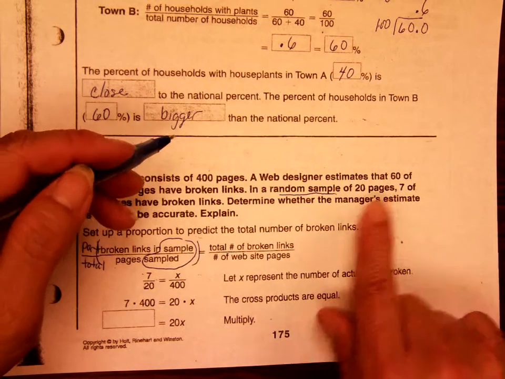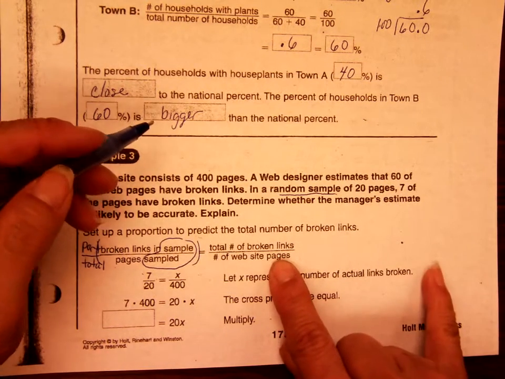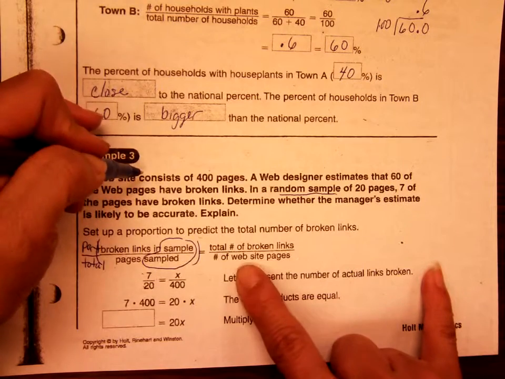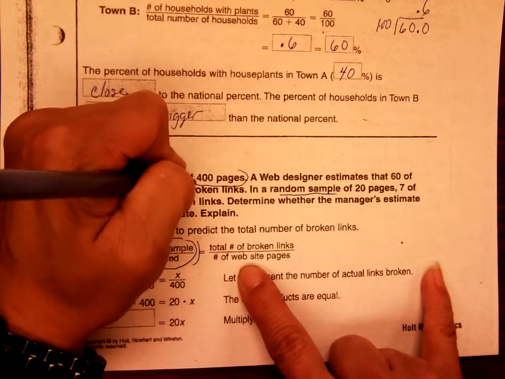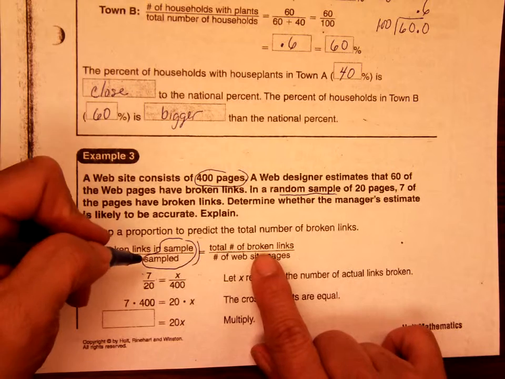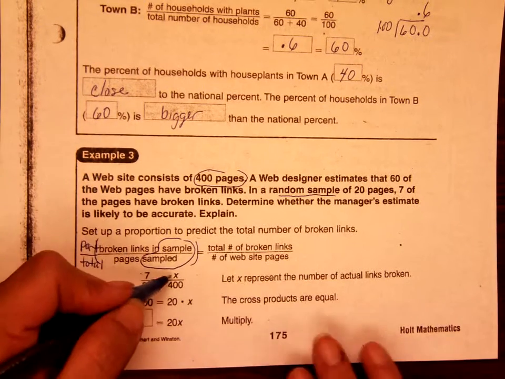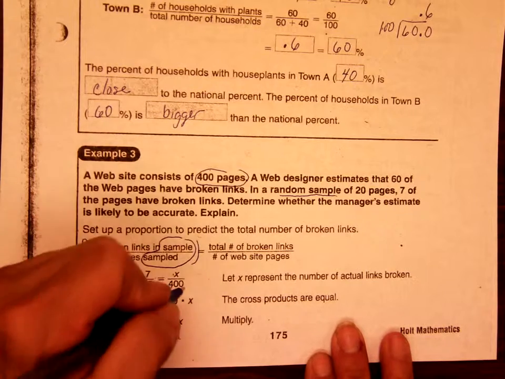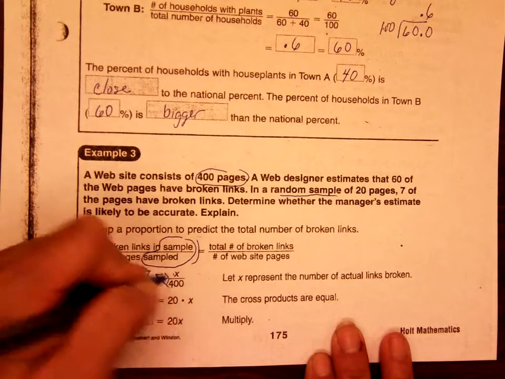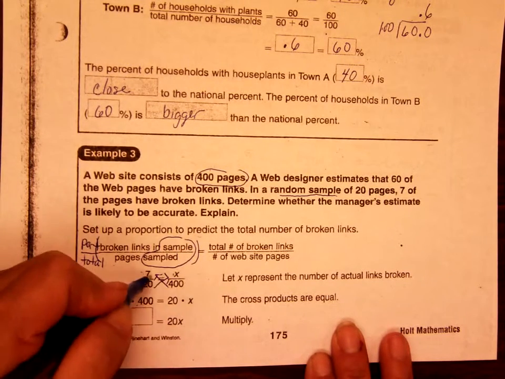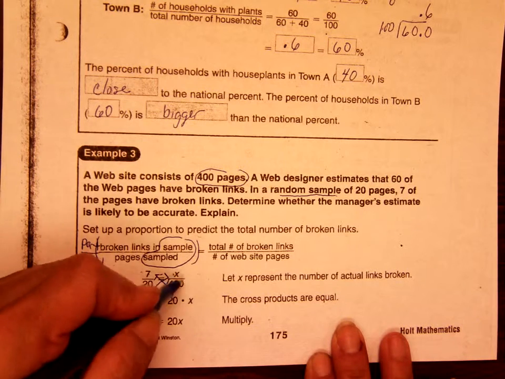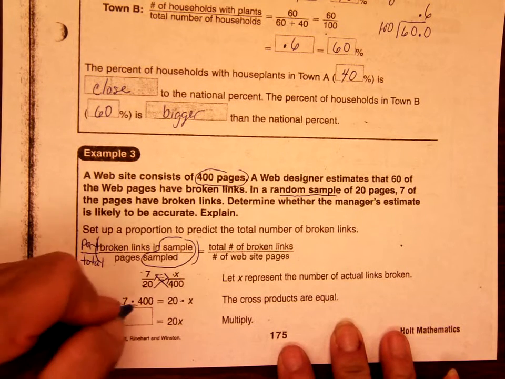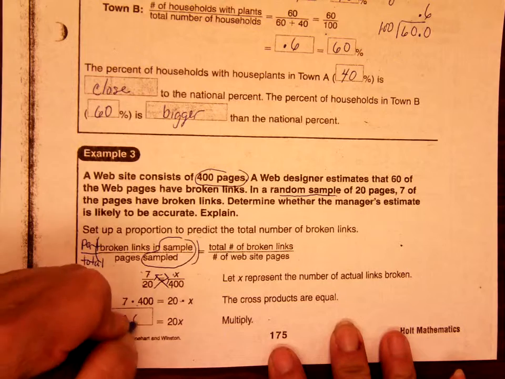Equals, now these are your links. It says how many pages are there? There's 400 pages, that's your denominator. We want to know how many total links there were. So that's where you get the x over 400. You should know what to do here. You cross multiply. So that's where you get 7 times 400 is equal to 20 times x. And so 7 times 400 is 2800.